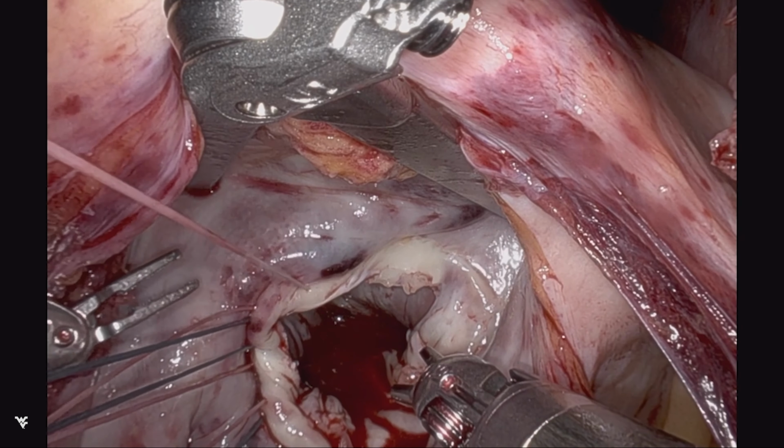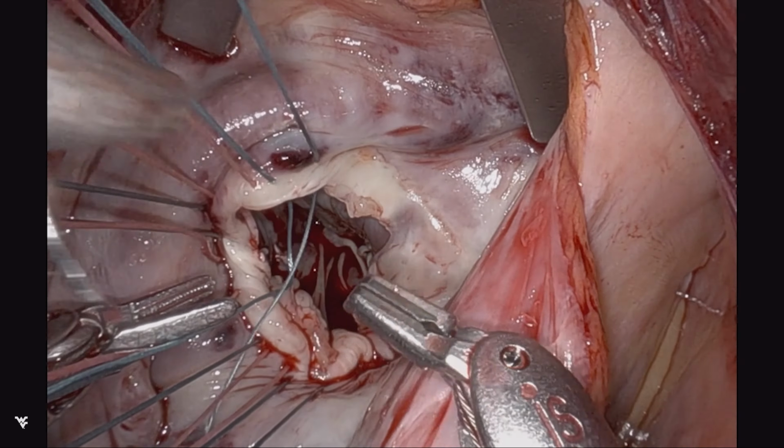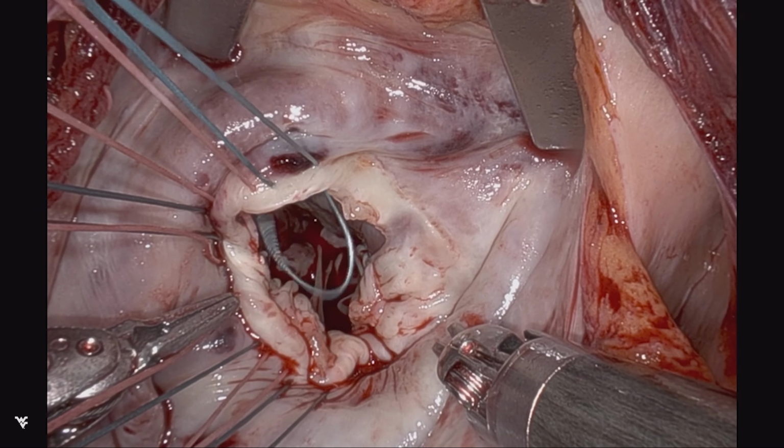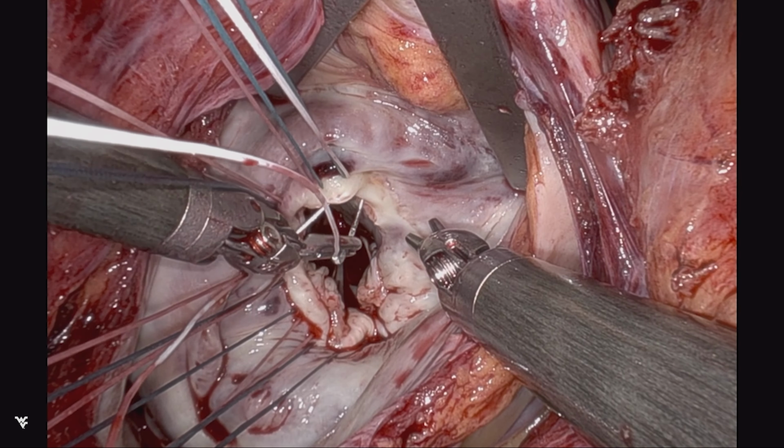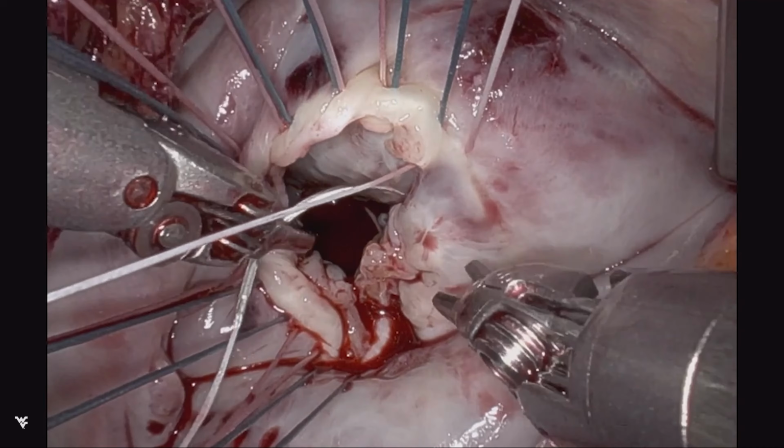And as you'll note, in the anterior leaflet area, I use the anterior leaflet as its own auto-pledget, if you will, by folding the residual component on itself to have extra strength with the tissue, similar to what we do on the posterior leaflet. So the surgical principles remain the same.